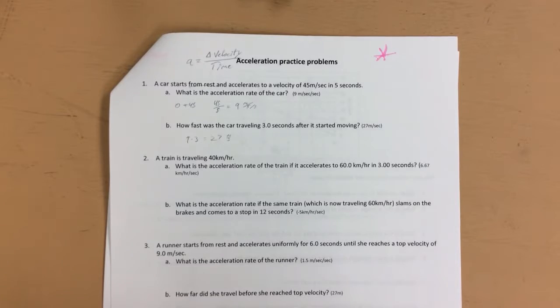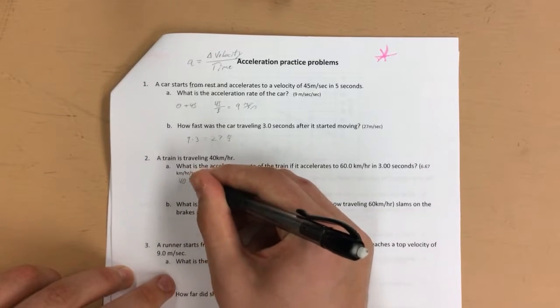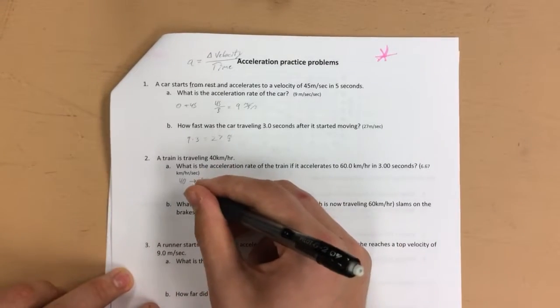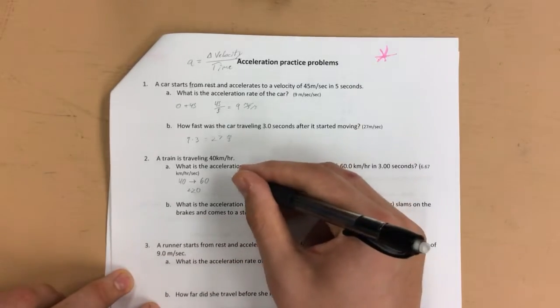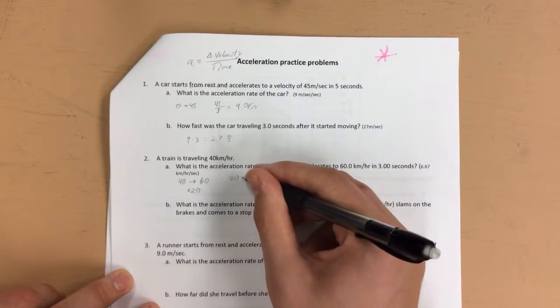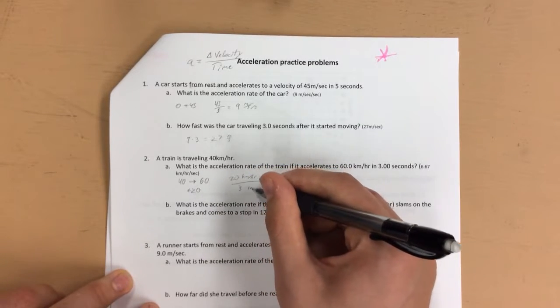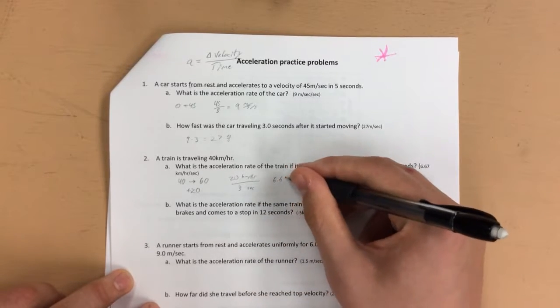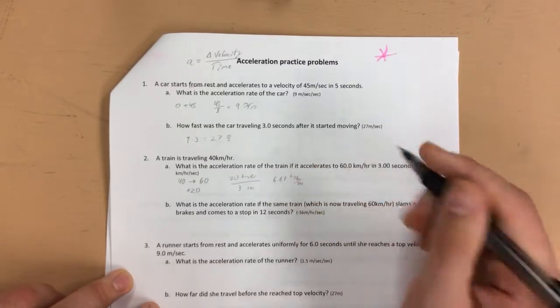And number 2, a train is traveling 40 kilometers per hour. What is the acceleration rate if it accelerates to 60 kilometers per hour in 3 seconds? So we find first the change in velocity. It starts at 40, goes to 60, which means it added 20 kilometers per hour. It did that in 3 seconds. So you get 6.67 kilometers per hour per second.